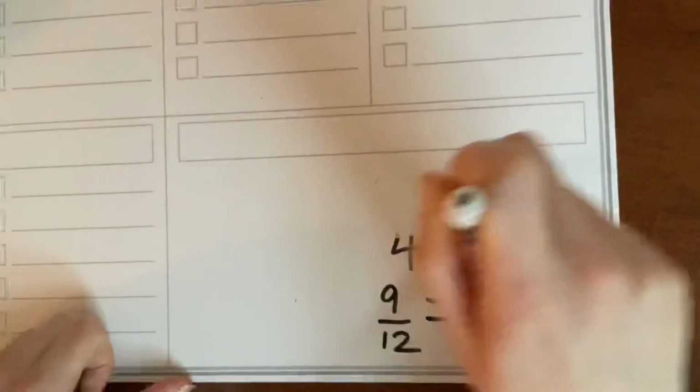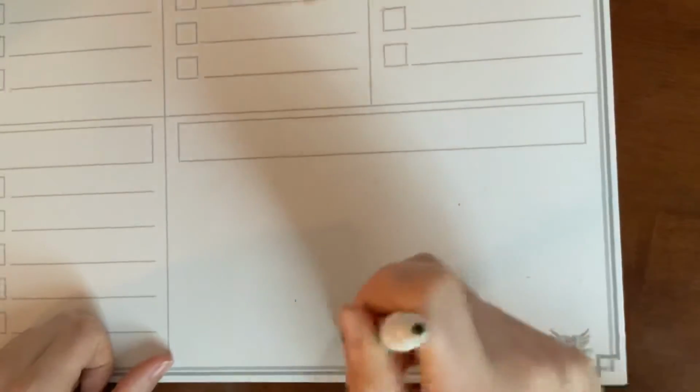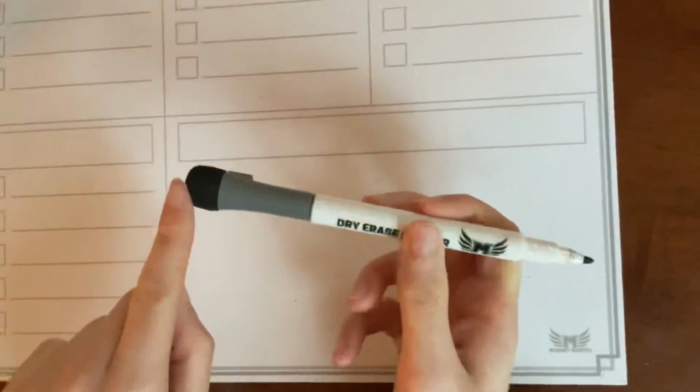Okay, so that was an addition one. Now we're gonna do a subtraction one. Also, I don't know if you see it, I have my eraser at the end of my marker, which is really nice.